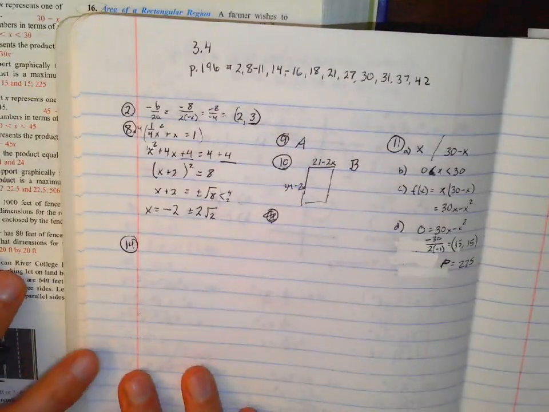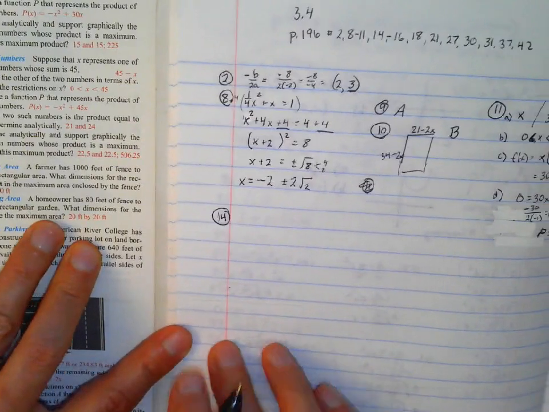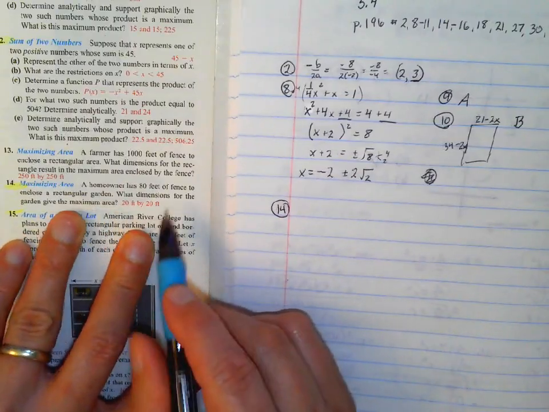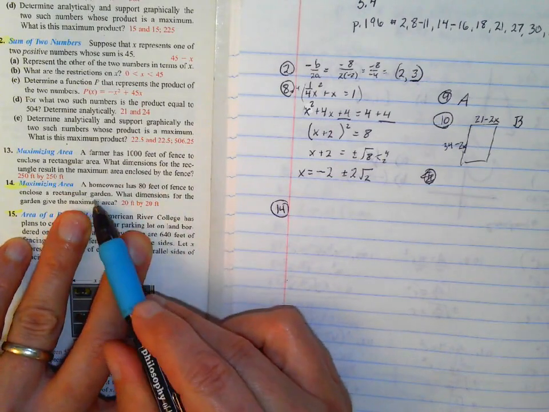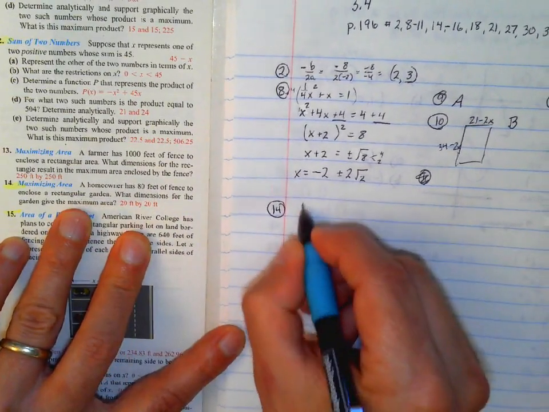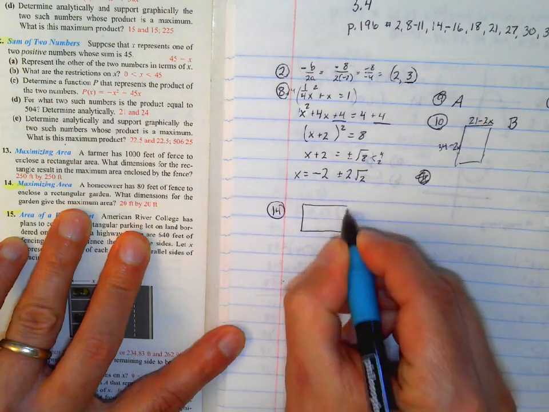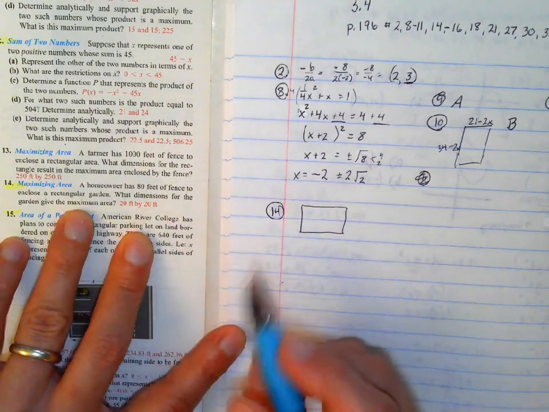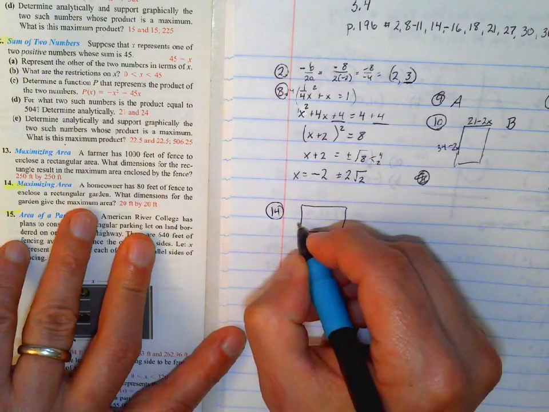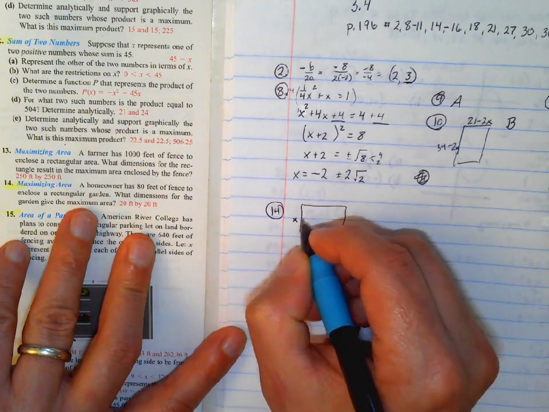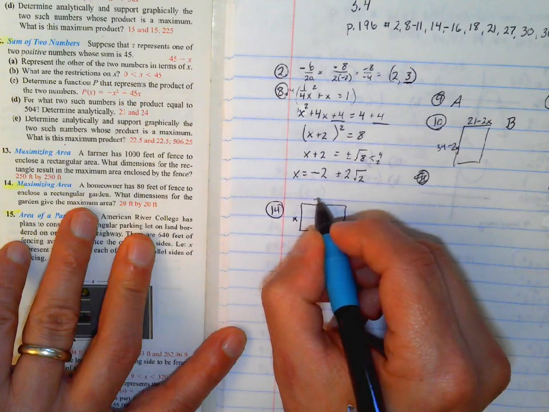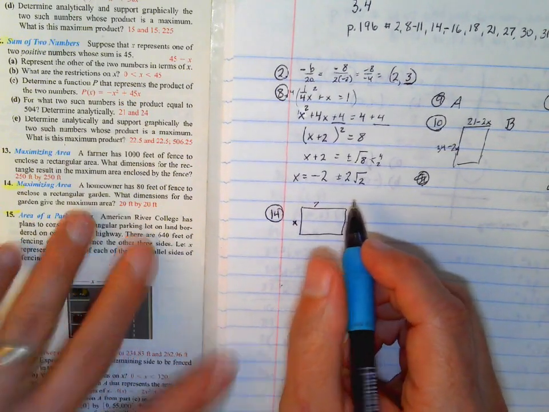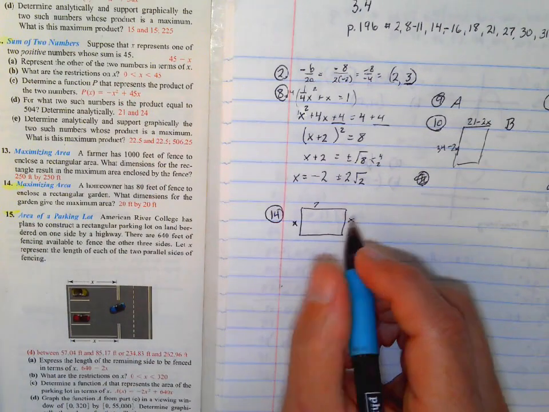A homeowner has 80 feet of fencing to enclose a rectangular garden. Okay, so we have a garden here. I want it to be a rectangle. What dimensions give the maximum area? Well, if this side's going to be x, this side's going to have to be x, right? And there's 80 feet of fencing.